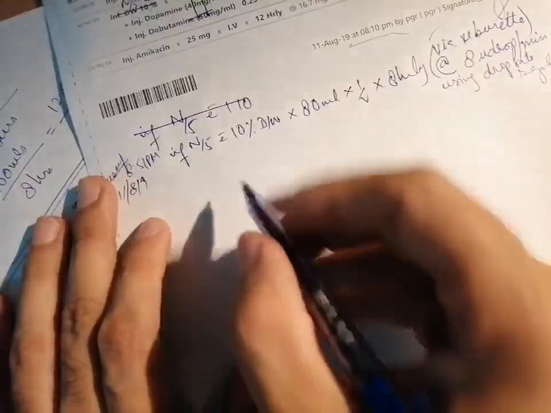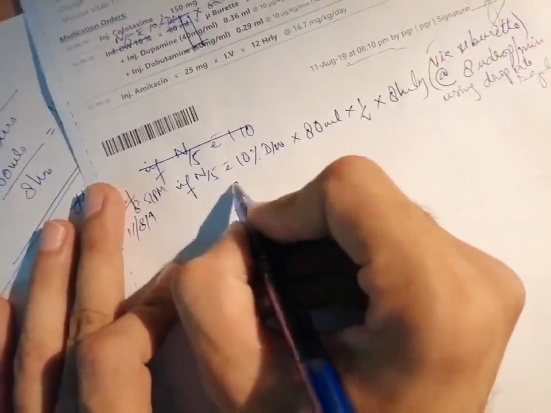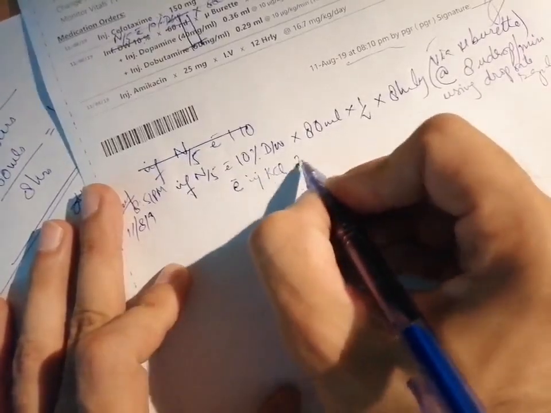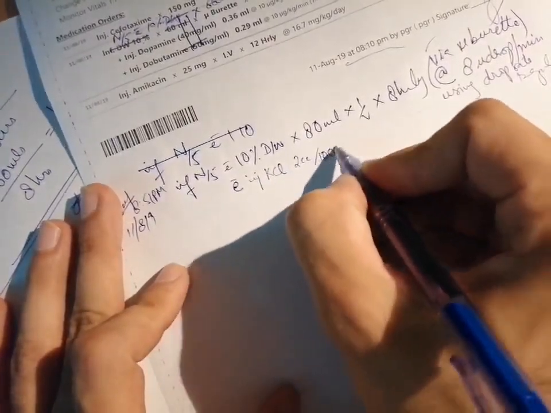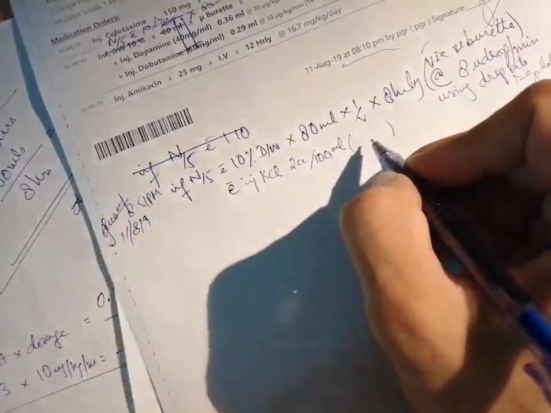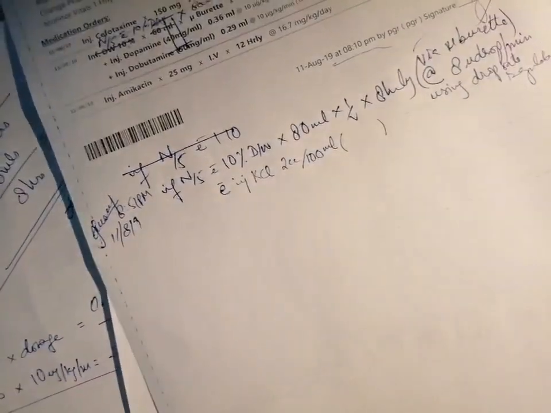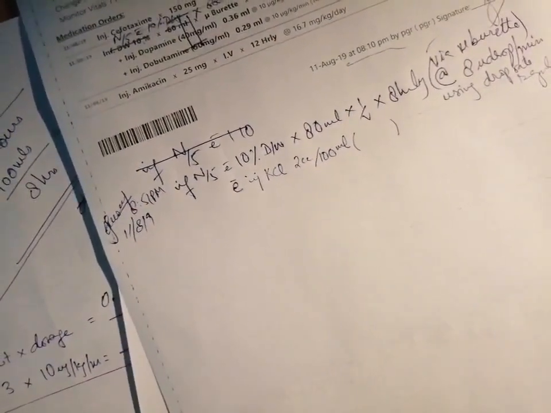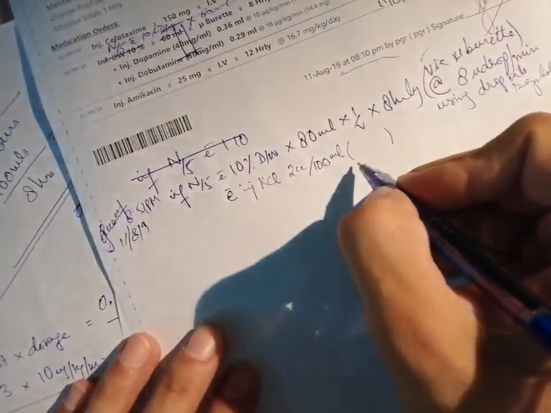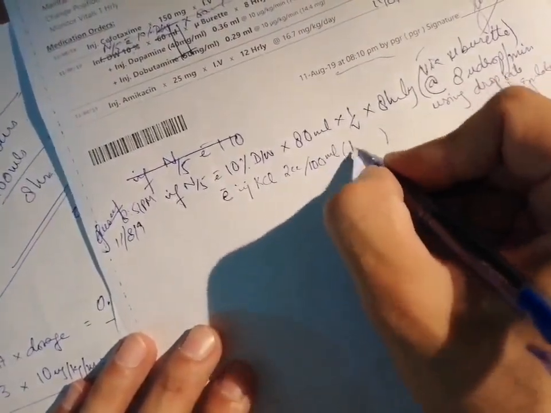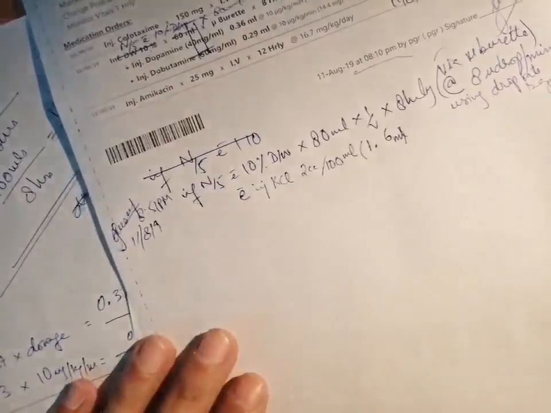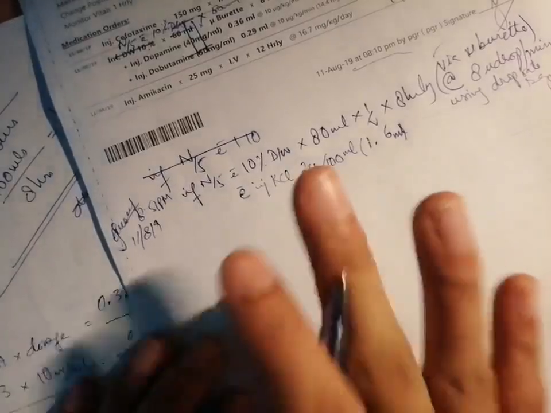Or if I wish to add potassium to it, I must write injection KCl 2 cc per 100 ml. Which is how much? You must calculate and write here. So I have used my calculator, and 2 cc per 100 ml for this much fluid comes out to be 1.6 ml of KCl. I hope you have the idea.